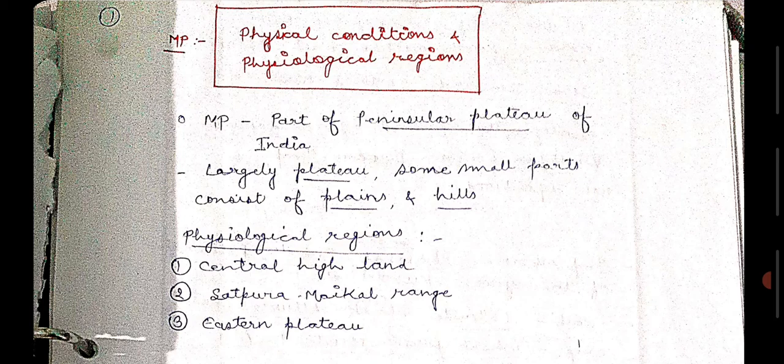And the other two parts of MP are Eastern Plateau, that is Baghelkhand, and third is Satpura Maikal Range, which is part of Deccan Plateau. Because Narmada River is the divide between Central Highland and Deccan Plateau. So Satpura Maikal Range is part of Deccan Plateau.